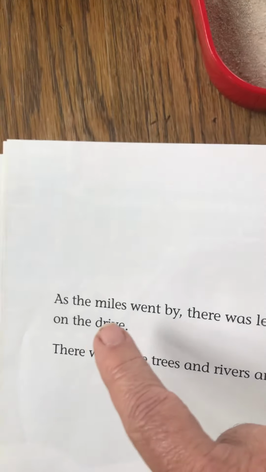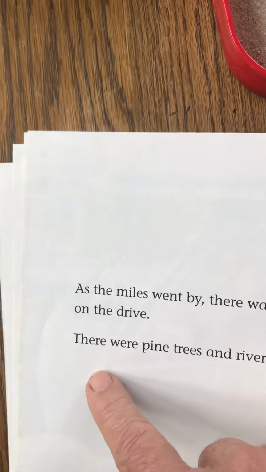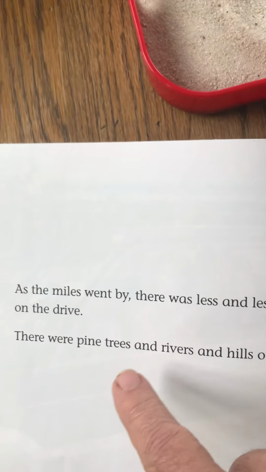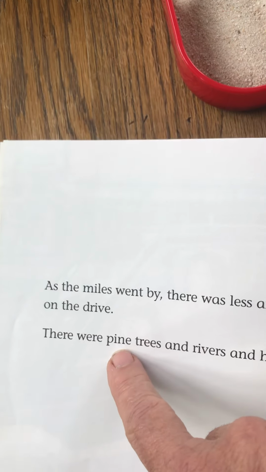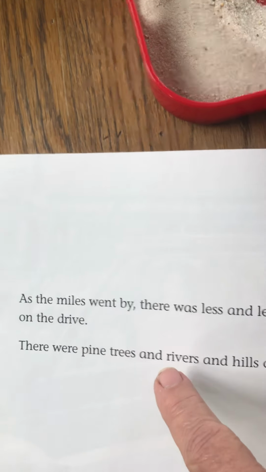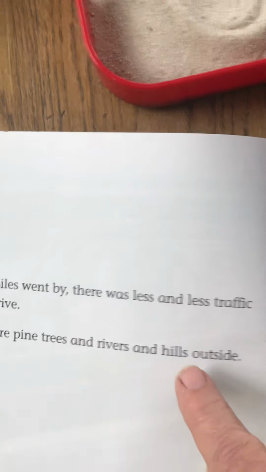As the miles went by, there was less and less traffic on the drive. There were pine trees. Pine also has that silent E. Trees and rivers and hills outside.